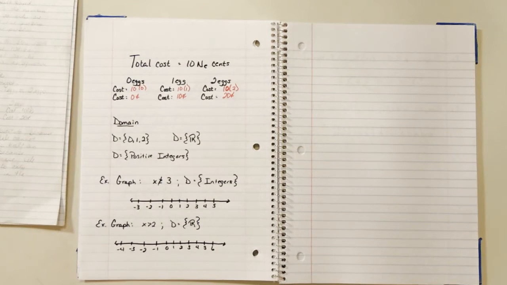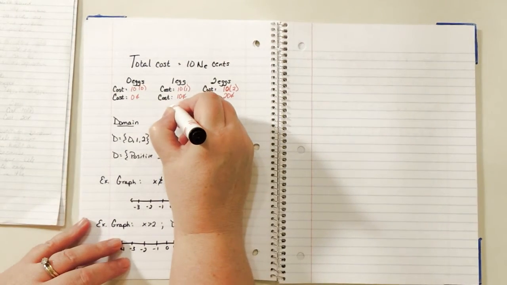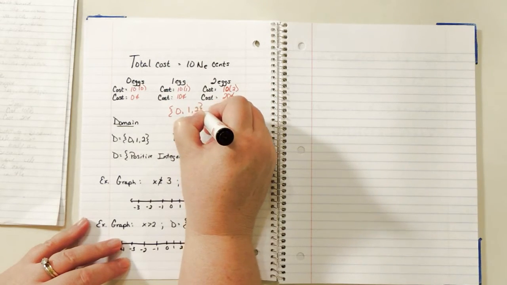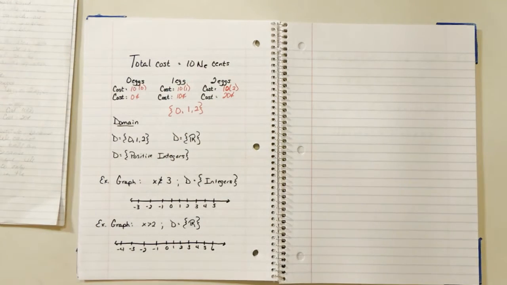We cannot use 3 as a substitute because the customer only has 25 cents. We can't use 2.5 because nobody sells half an egg. We couldn't use -4 because buying -4 eggs doesn't make any sense. We are restricted by the problem to only using 0, 1, or 2 as substitutes in the equation.